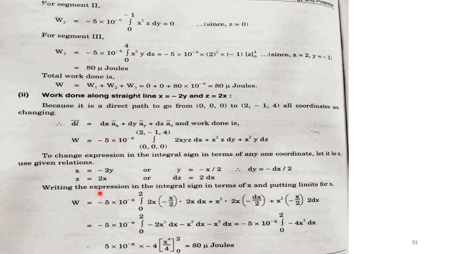Now writing the expression using these differential equations, putting everything in terms of x and using the limits for x only, we'll write W is equal to -5 × 10^-6 integration.